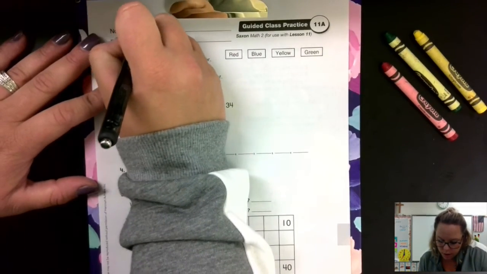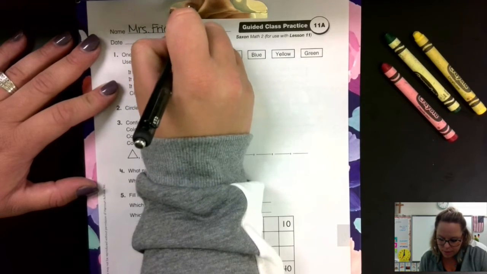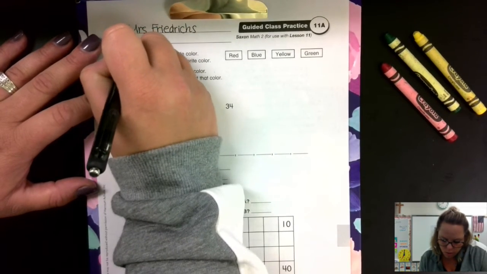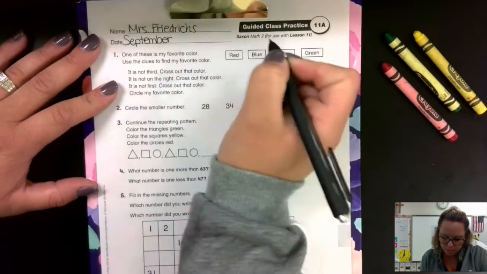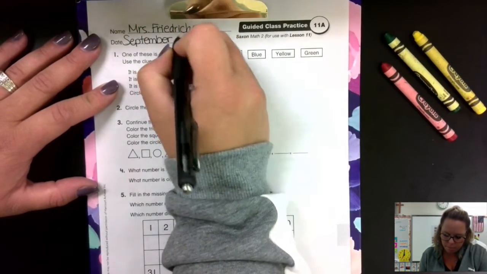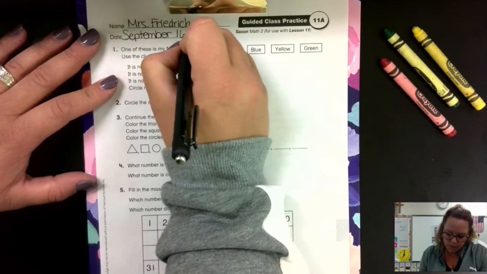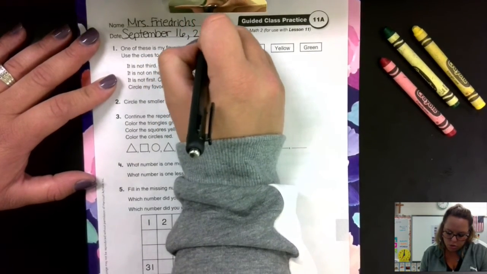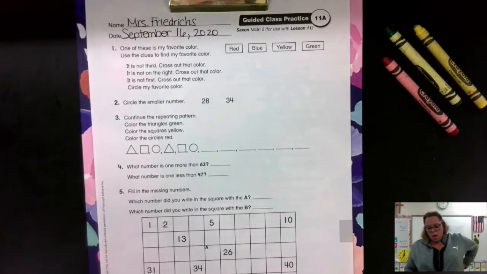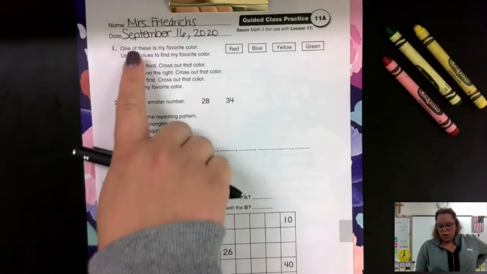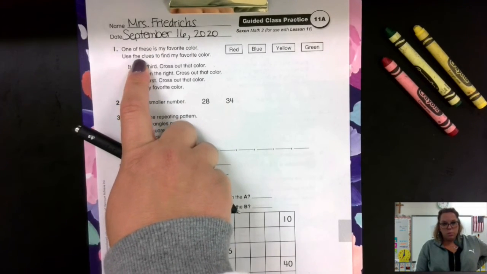Go ahead please and put your name on your paper. And we also need to have the date on our paper. We are still in the month of September. September 16, 2020. If you still need extra time to write that out, make sure you pause the video to get that written, and then we're going to move on with number 1.